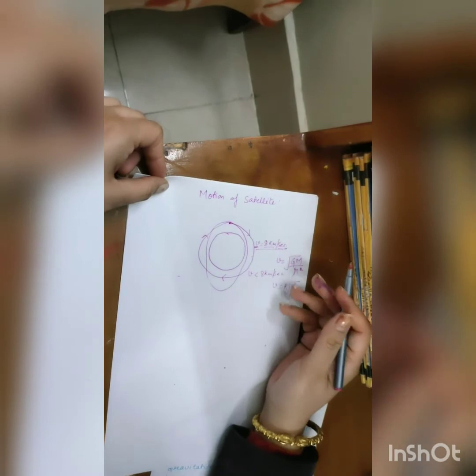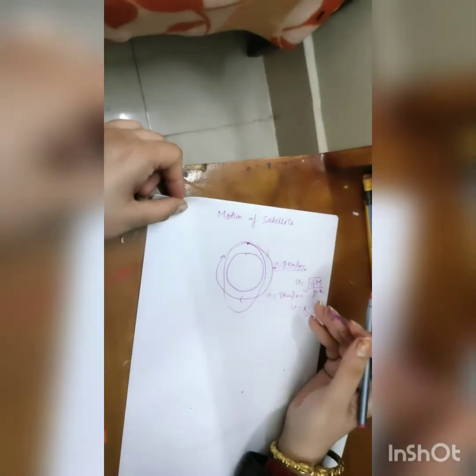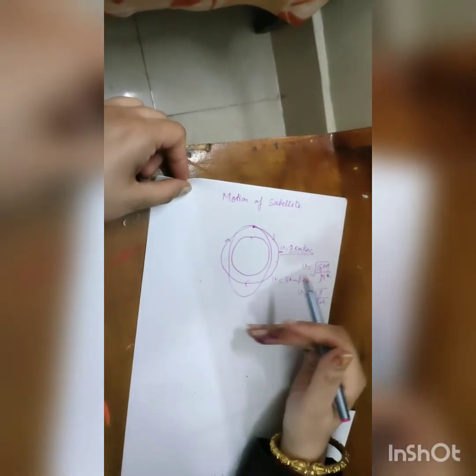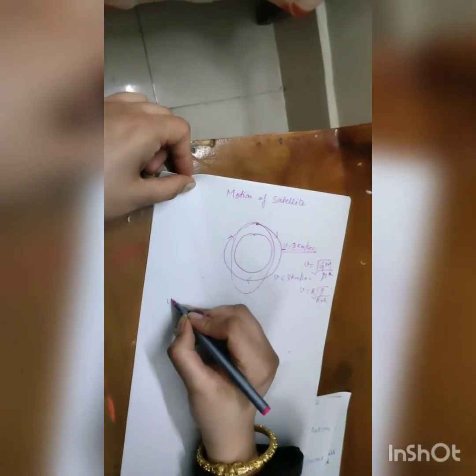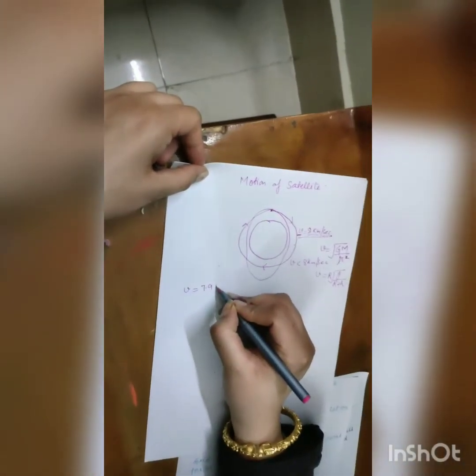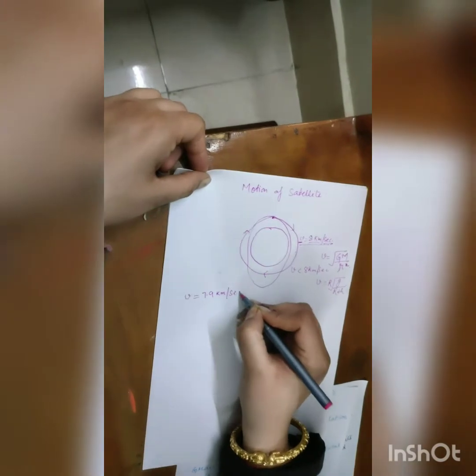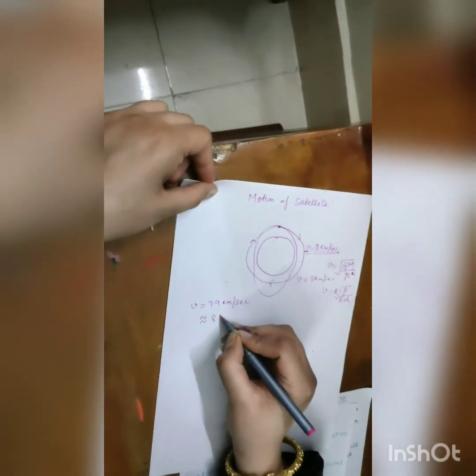So, there are two orbital velocities in which the satellite can revolve around the Earth. The first one is when v is equal to 7.9 kilometer per second, or nearly equal to 8 kilometer per second.